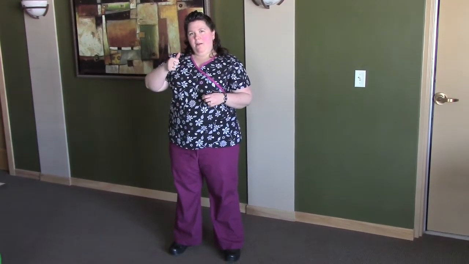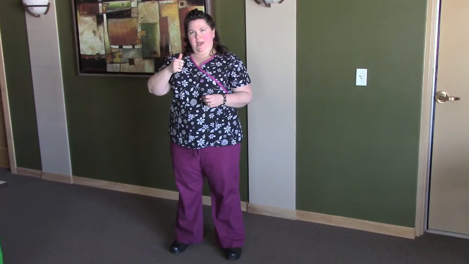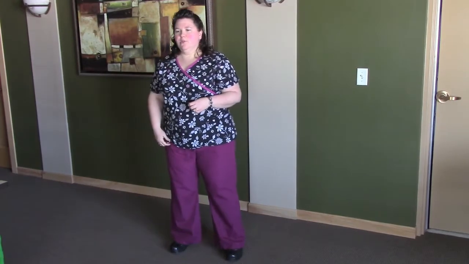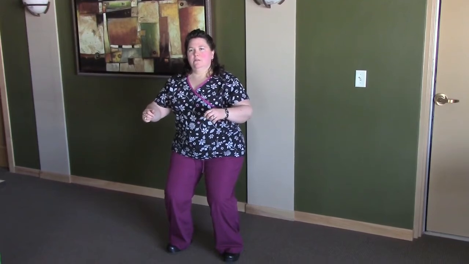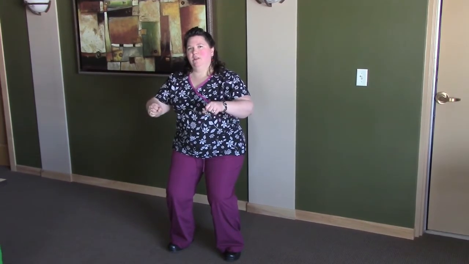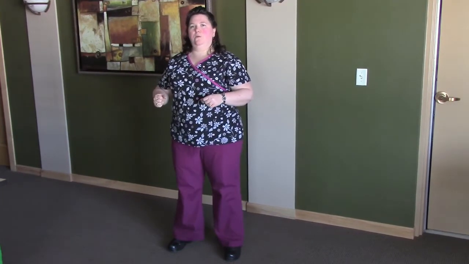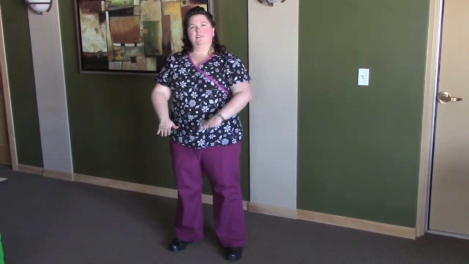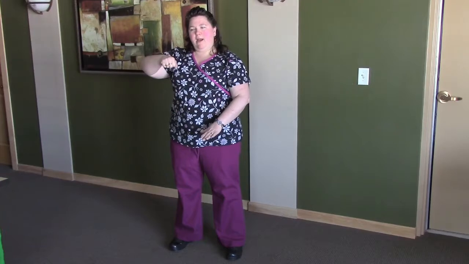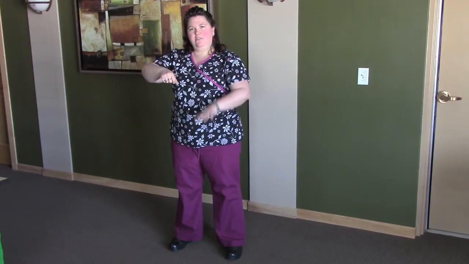When you come back up, your pelvic floor muscles come back up. So when you go down, you want to relax. When you go back up, you want to contract. So again, when you go down, your pelvic floor muscles go down. When you come back up, you can contract or flex, and your pelvic muscle comes back up.